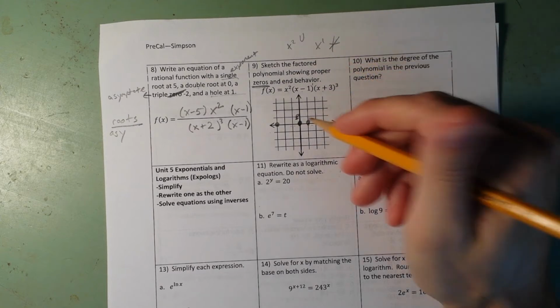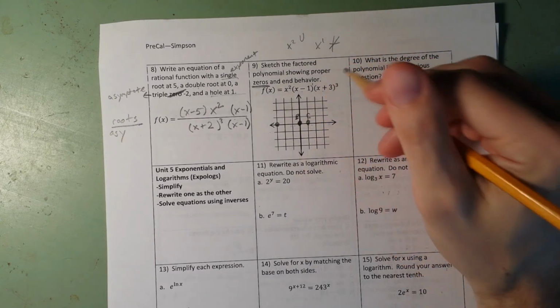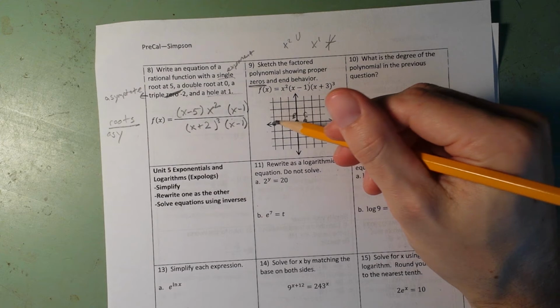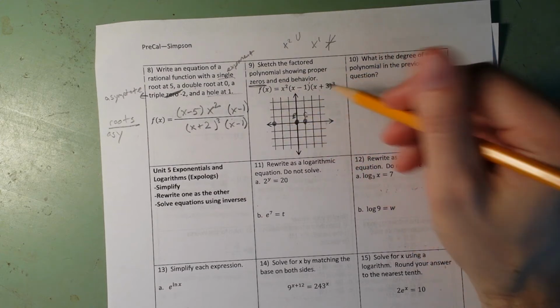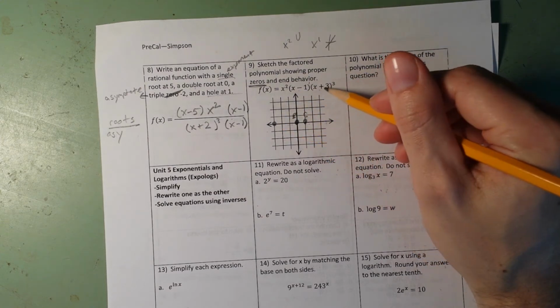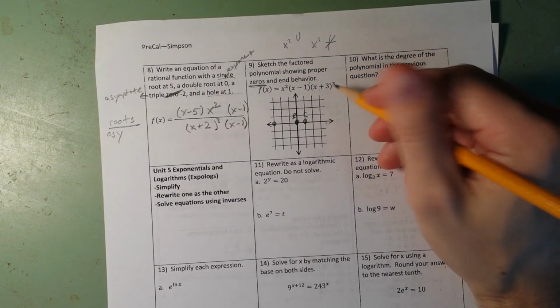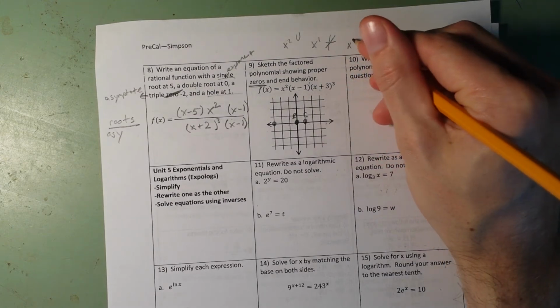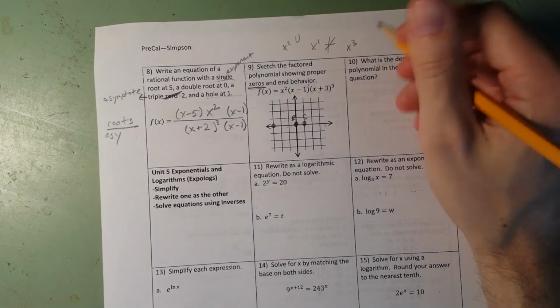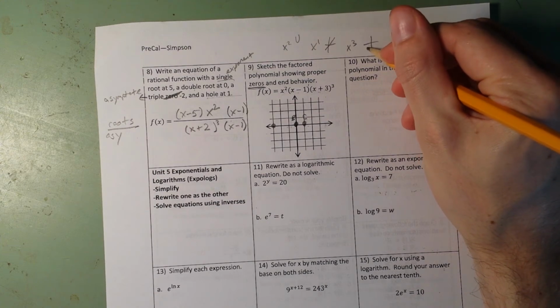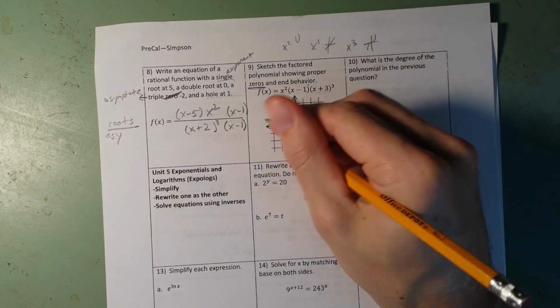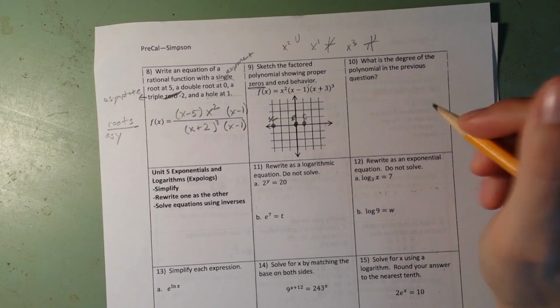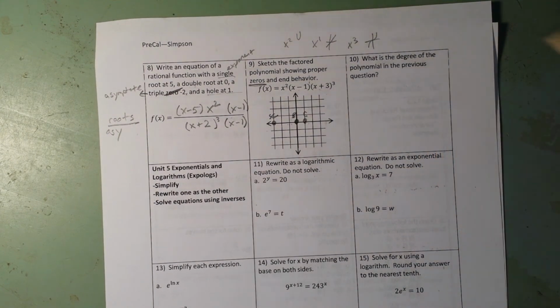So it's going to cross. And it's going to go straight across. And for the last one, where we have an x-intercept of negative 3, that's from the x plus 3 factor, and it's raised to the third. What does x cubed look like? Well, that's the one that crosses, but it squiggles. So I'm going to put an SC for squiggle cross.